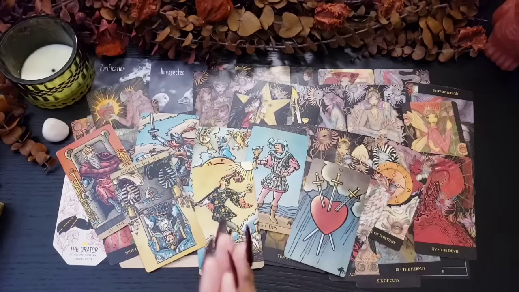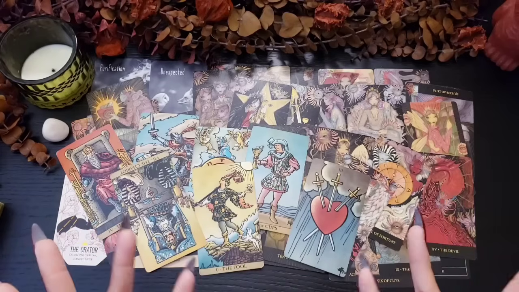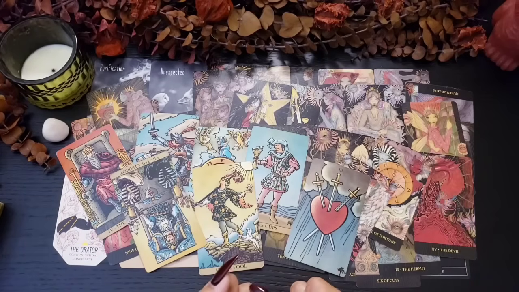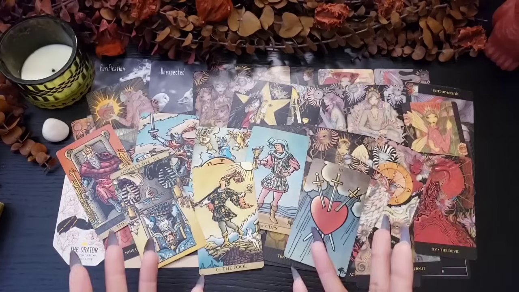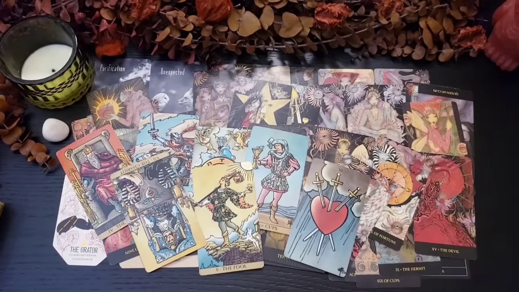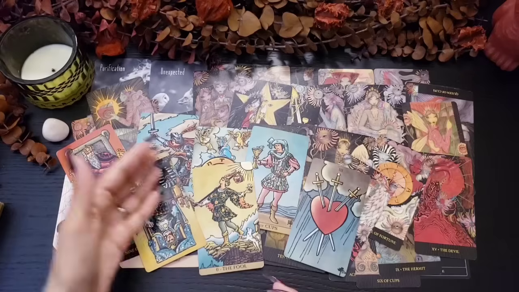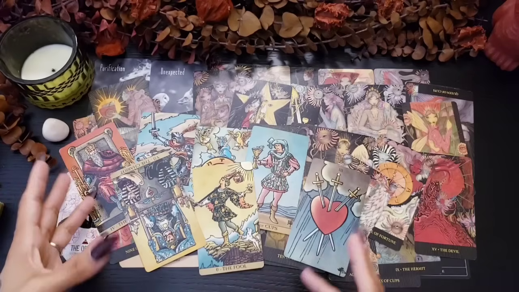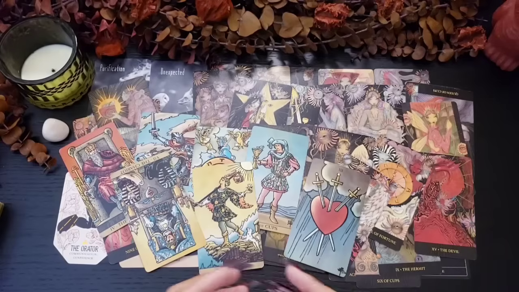Now the Page of Cups is a sweet energy. It's so loving. It loves love. It loves being in love, the feeling of love, the romance, everything that comes with it. It's sweet, it's innocent, but it's also naive. It's inexperienced. It's still learning, sometimes through very difficult lessons of the heart, which means that we're trying to get to that Emperor energy, which is just stable. We want stability.